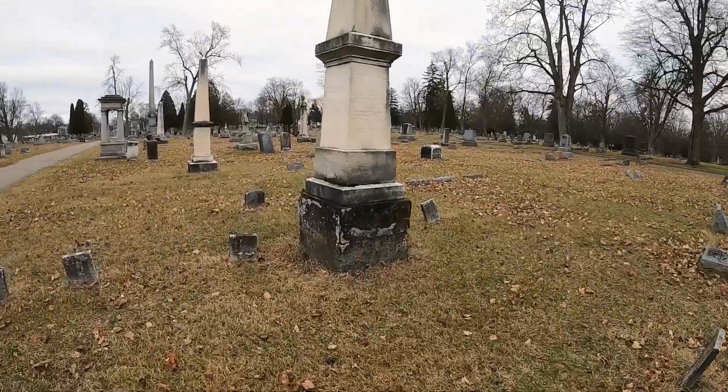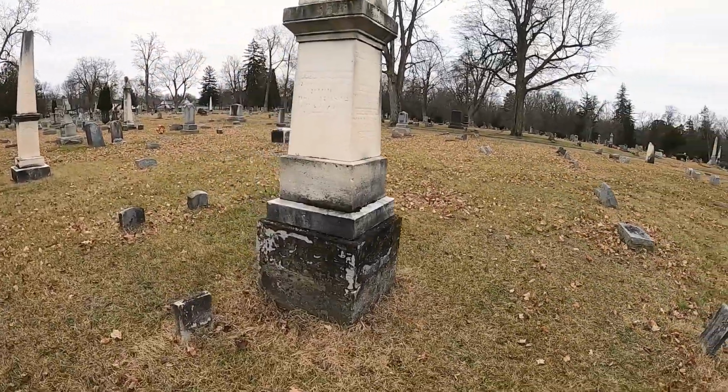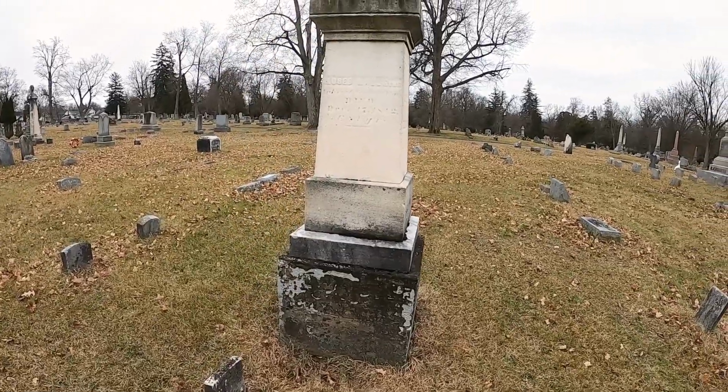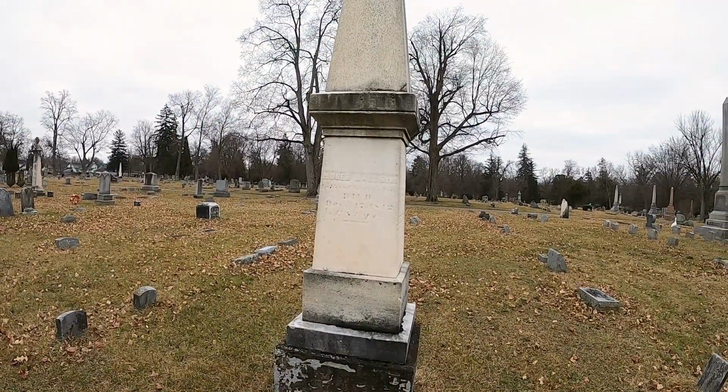This is Moses Hall, and he was a Revolutionary War soldier in his day. And Tolman Hall is also buried here. That's one of his sons.